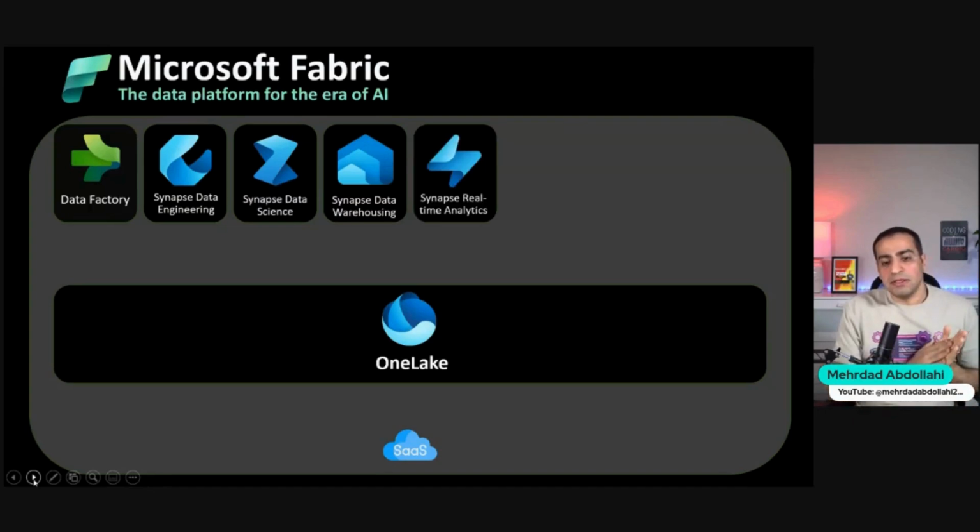The next component is Synapse Real-Time Analytics. So Fabric provides us with this opportunity to work with the real-time data that is coming from streaming data, or we can make use of event hubs to just bring the data in, analyze it, and store it somewhere else, right?